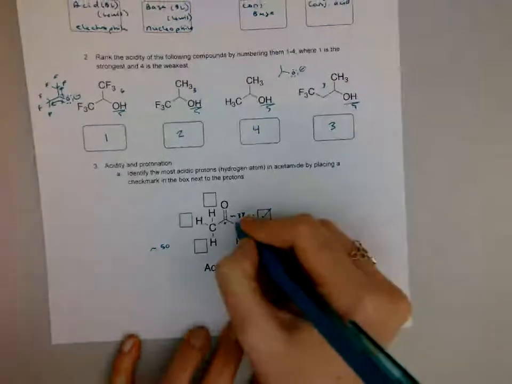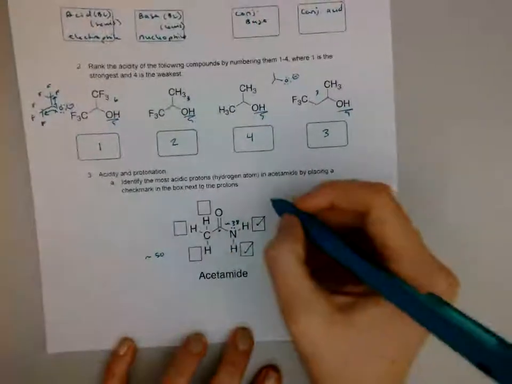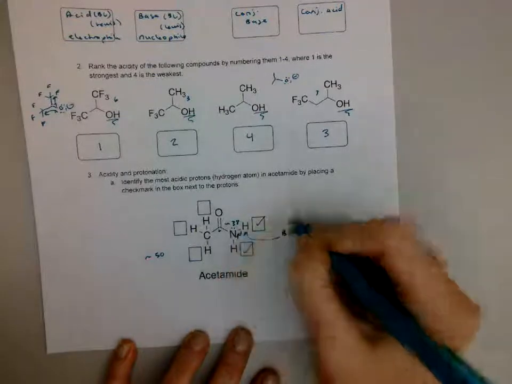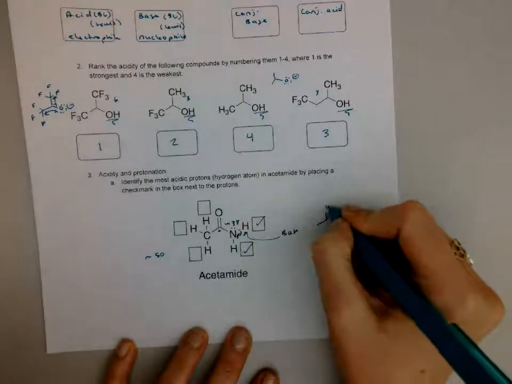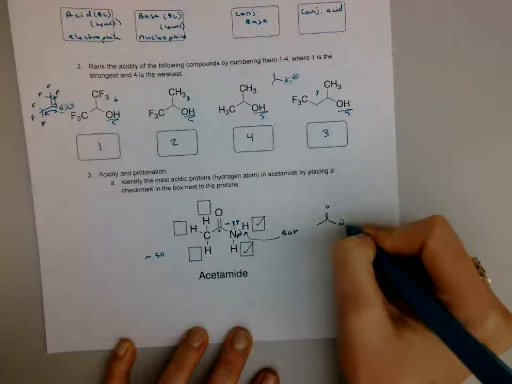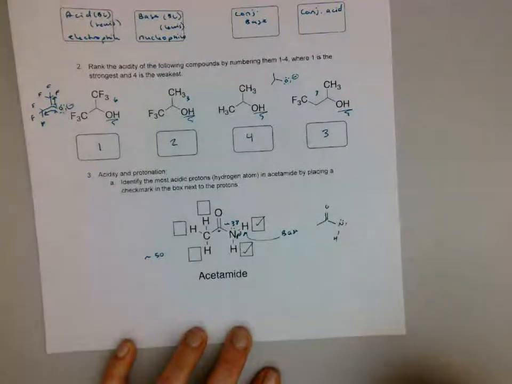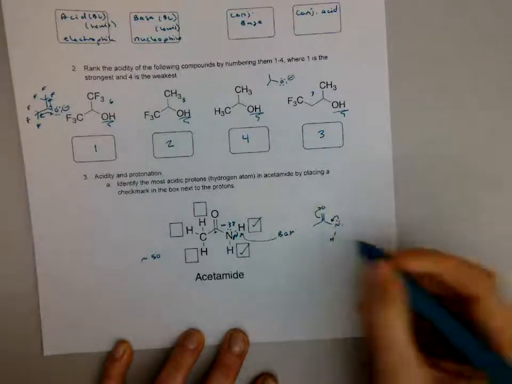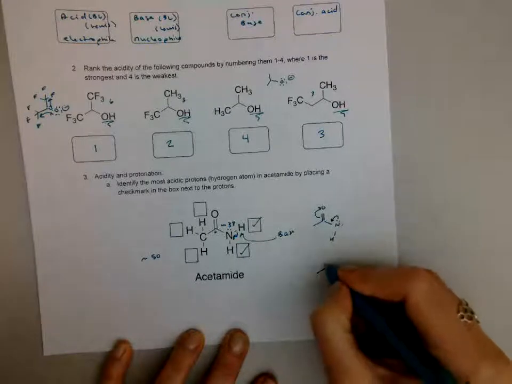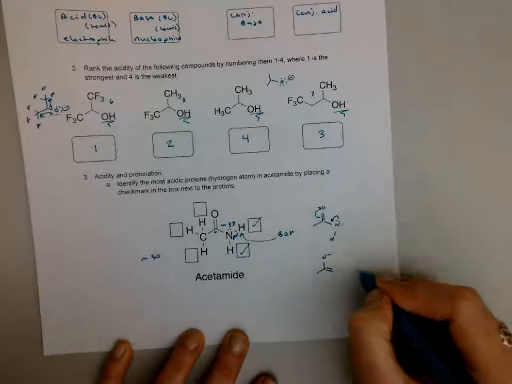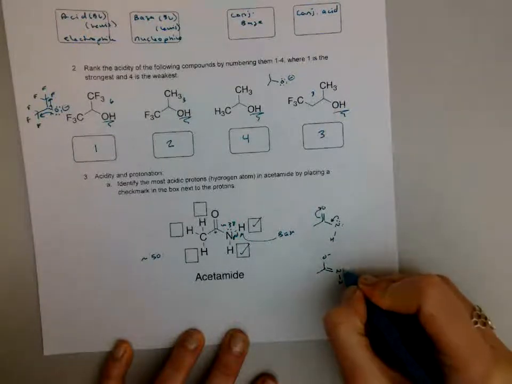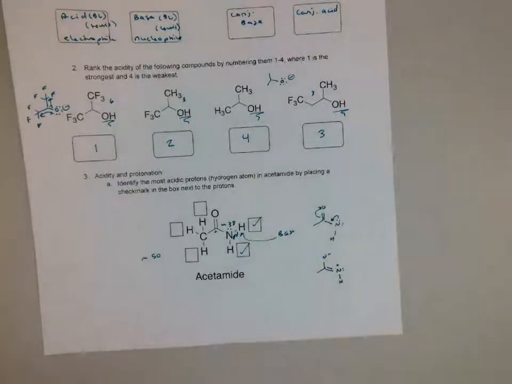The other thing this has going on is there's a resonance structure. So if one of these protons is lost, if we have a base come and take a proton, you'd end up with this nitrogen that has 2 lone pairs and a hydrogen. Well, there is a resonance structure where this can go like this after it's lost a proton, be O minus and nitrogen here that's slightly positive. So that is also something else a nitrogen can do.